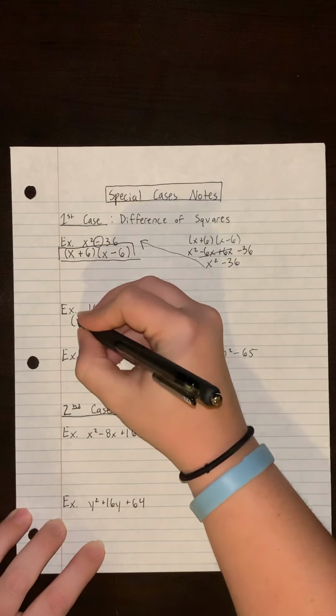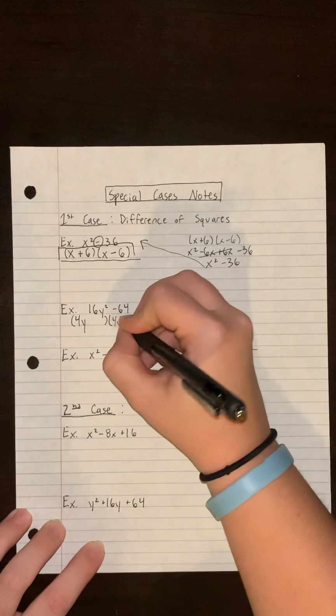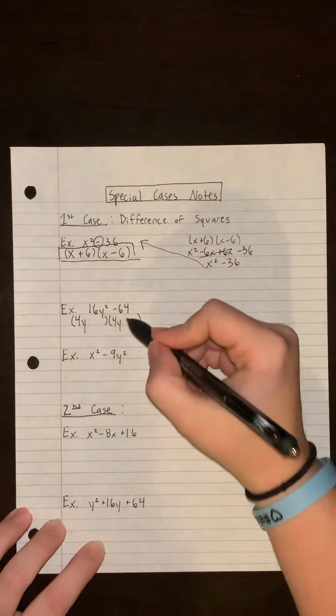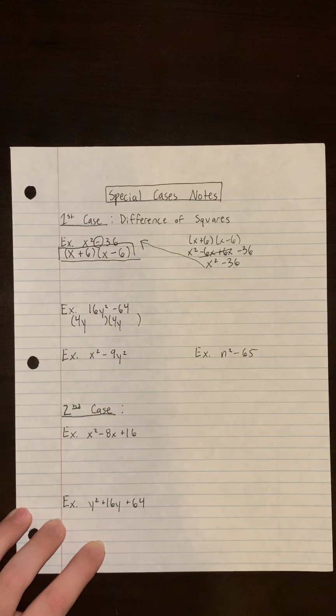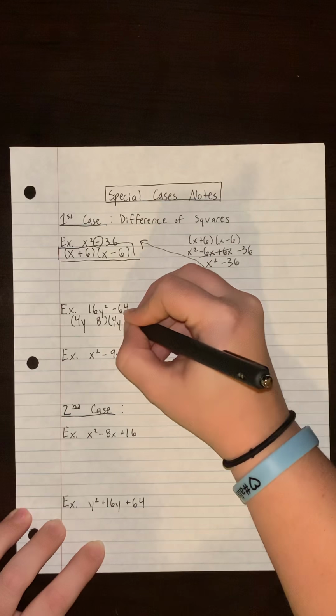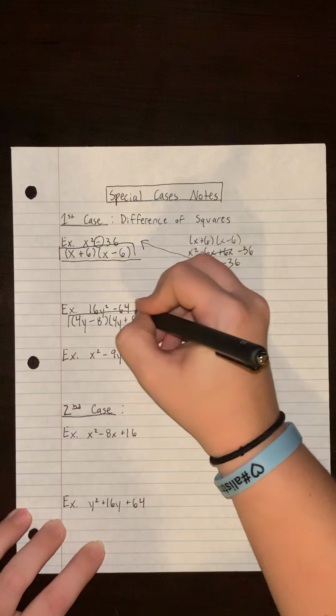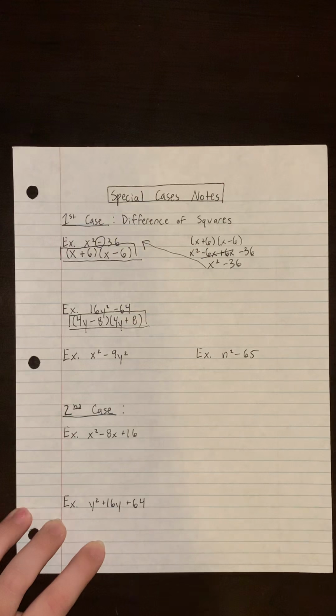Well, the square root of 16 is 4. Square root of y squared is just y. So the first term is 4y. Then the square root of 64 is 8. So you're going to have an 8, and you make one positive, one negative. And that's your answer. So they work out really, really nicely.